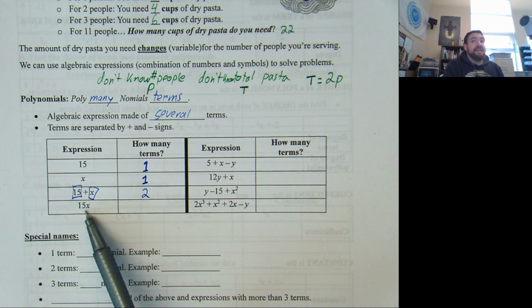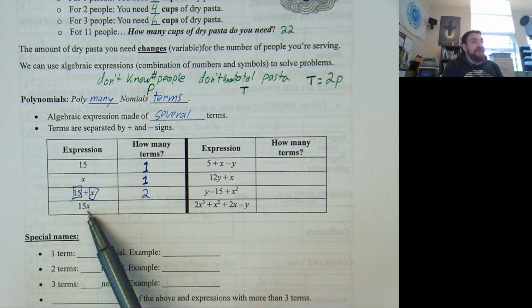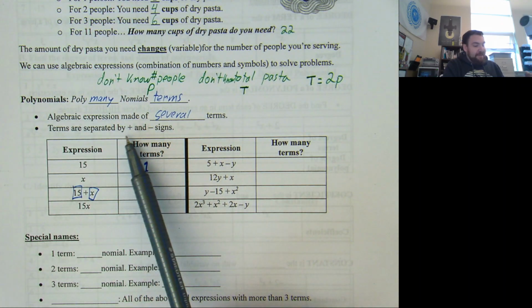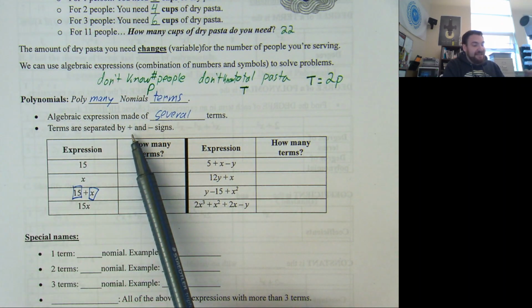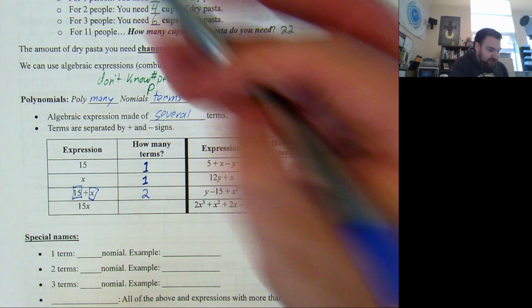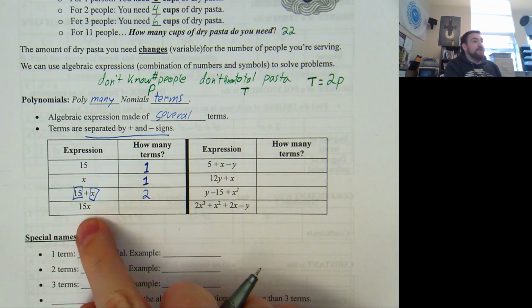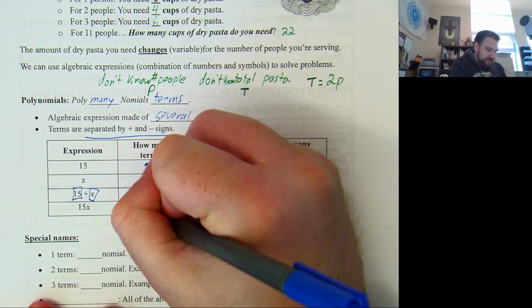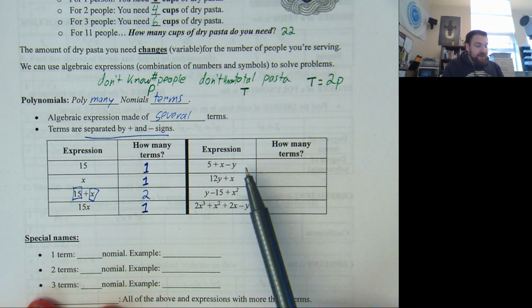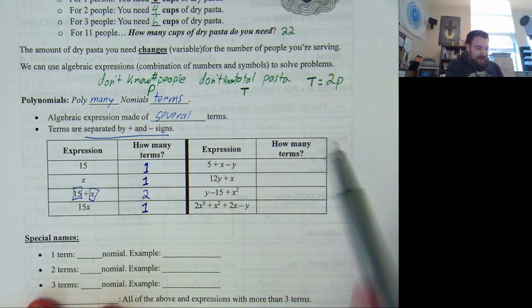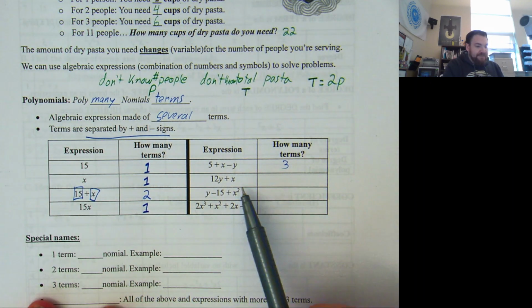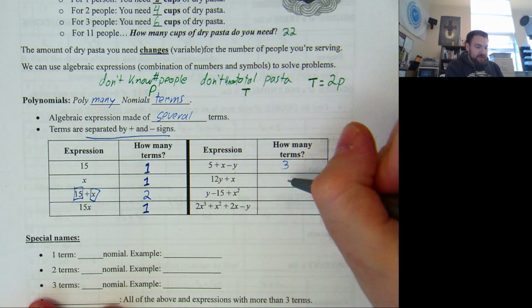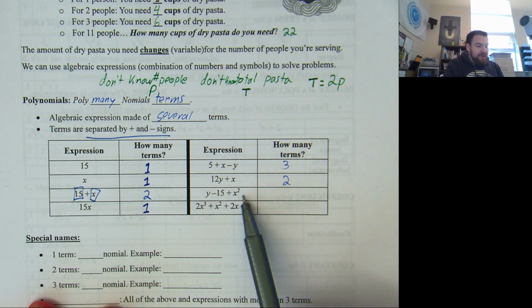This guy down here, 15x, if I take those 2 terms and multiply them together, how many terms do I have now? A term is a mathematical object or mathematical objects separated by addition and subtraction. So because I have no addition and subtraction here, this is still one term. So how many terms do I have here? I have 3 there. Absolutely, Marcus. How many terms do I have here? You betcha. 2. How many terms in the third one?